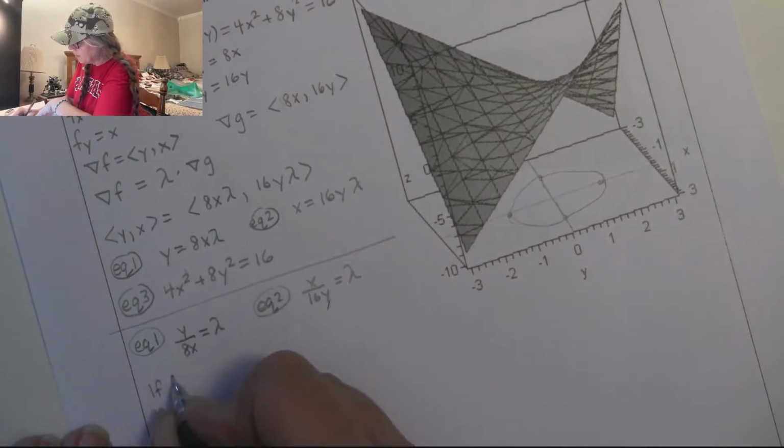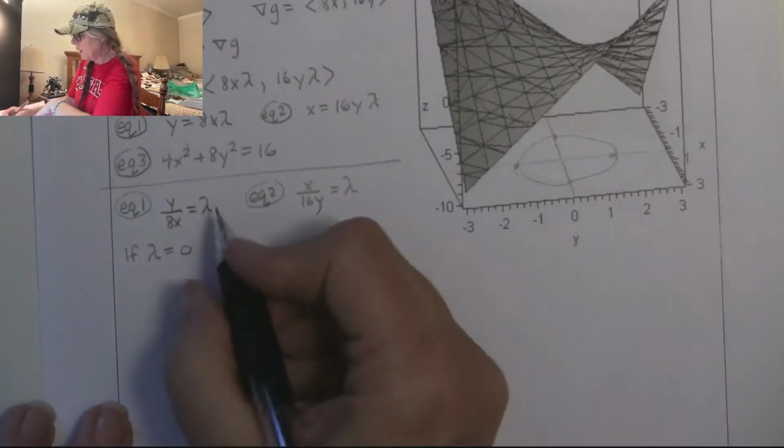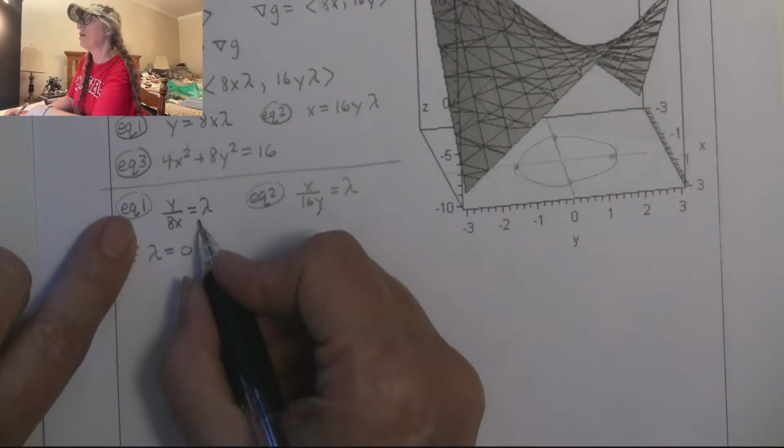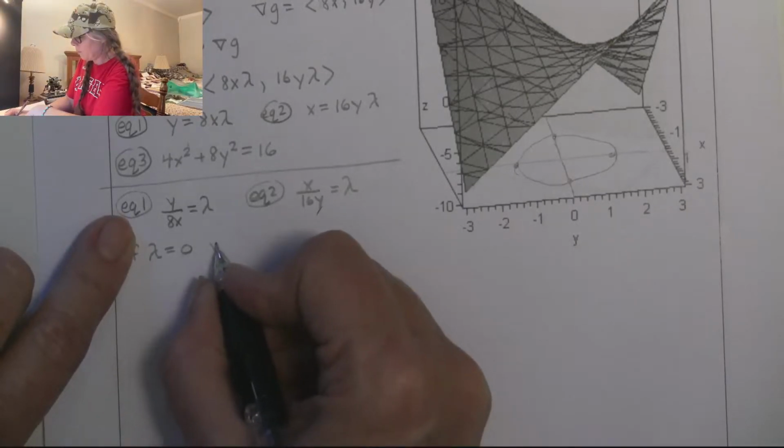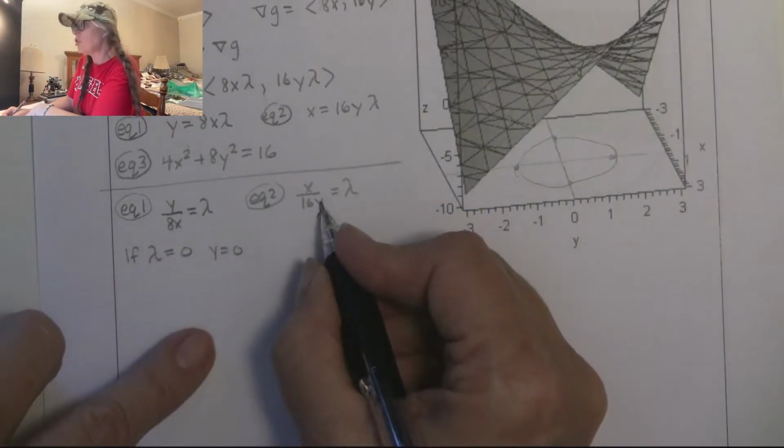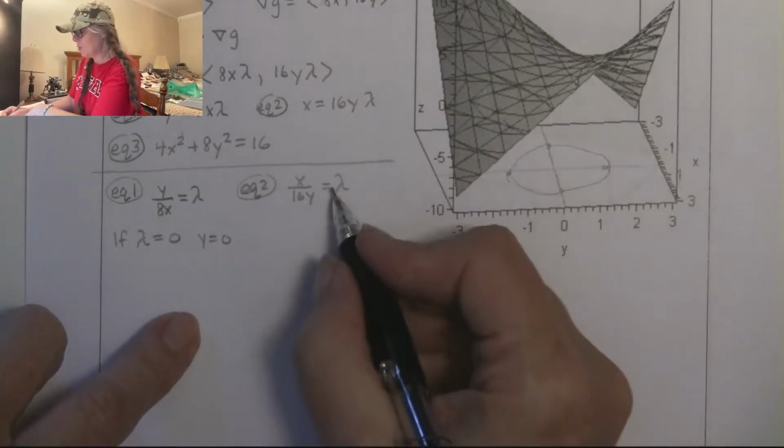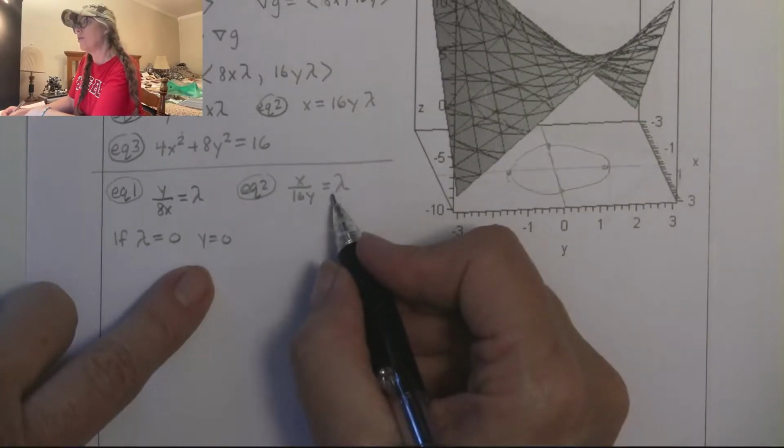If lambda is 0, which is a possibility, then equation 1 would tell us that y is 0. And equation 2 would tell us, if lambda was 0, what is 0?